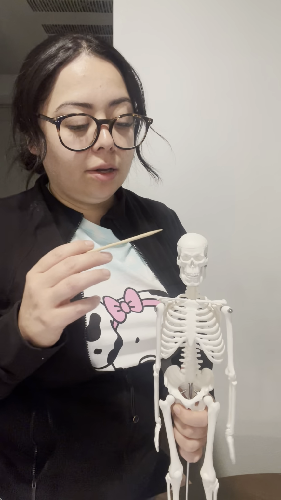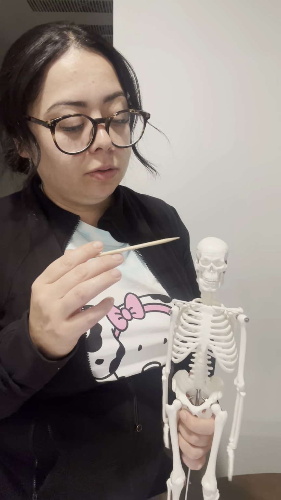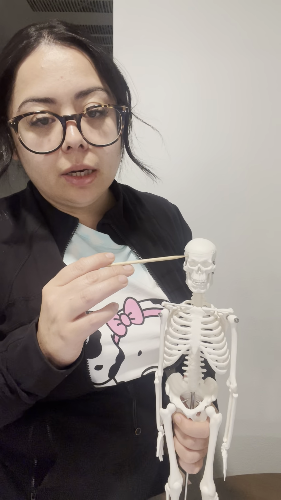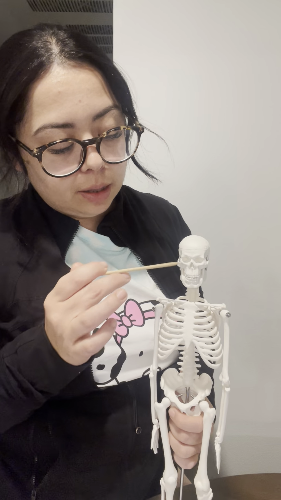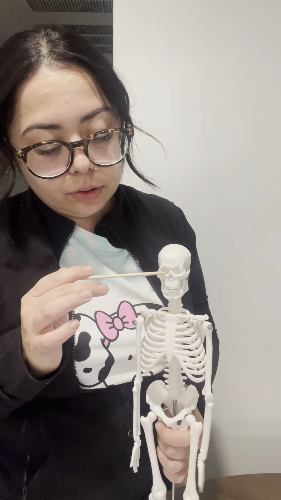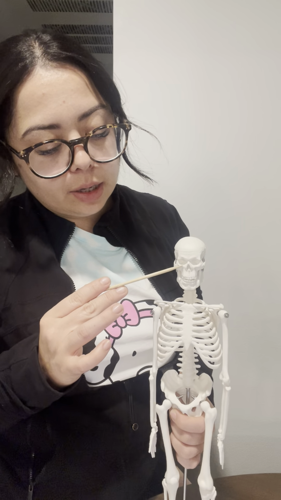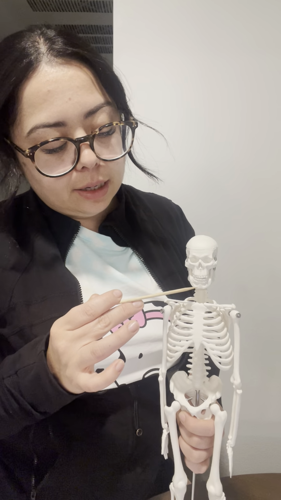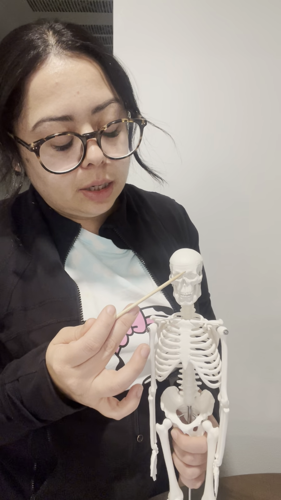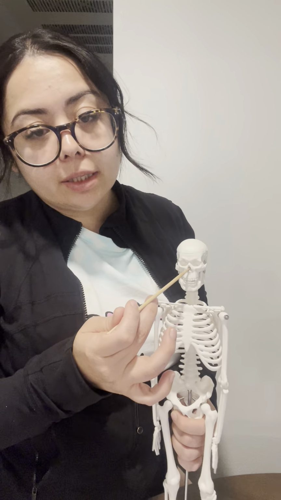We'll start with the axial, which consists of 80 bones. We have the nasal, we have the sphenoid, we have lacrimal right in here, ethmoid is right behind the nose, zygomatic under the eye, maxilla, mandible, frontal, and then the vomer right inside the nose.